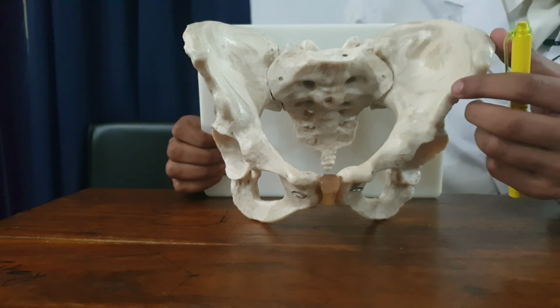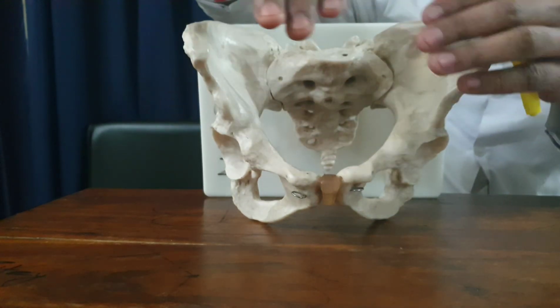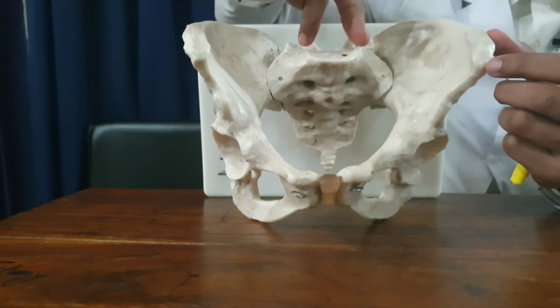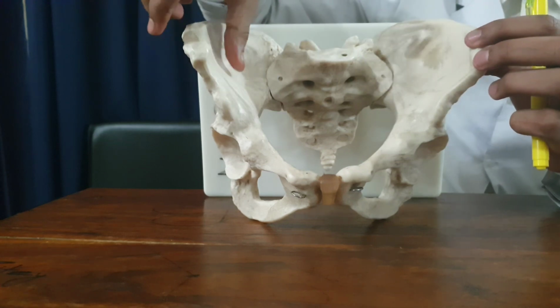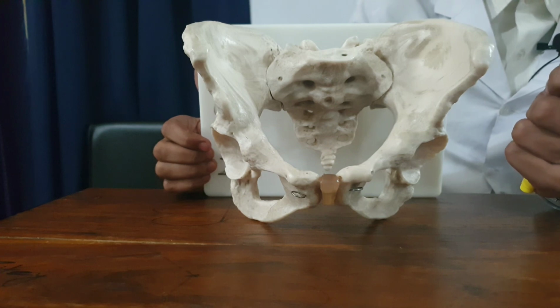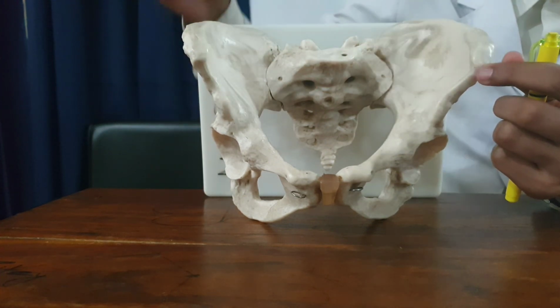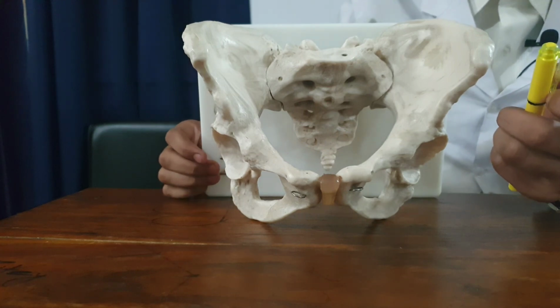The boundaries of the false pelvis are: anteriorly, the abdominal wall; posteriorly, the lumbar vertebrae; and laterally, the iliac fossa on each side. The function of this false pelvis is to give support to the enlarged uterus during pregnancy.